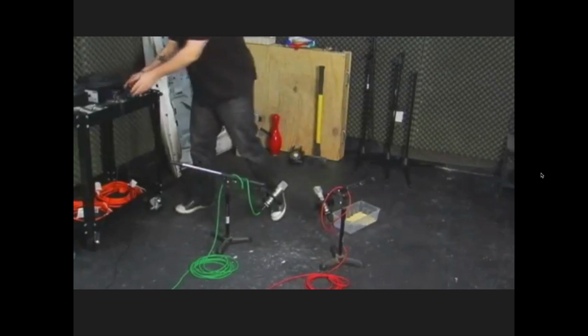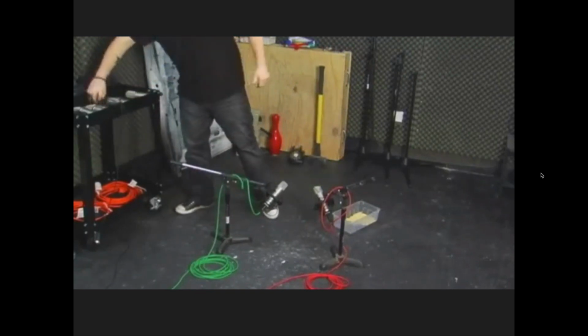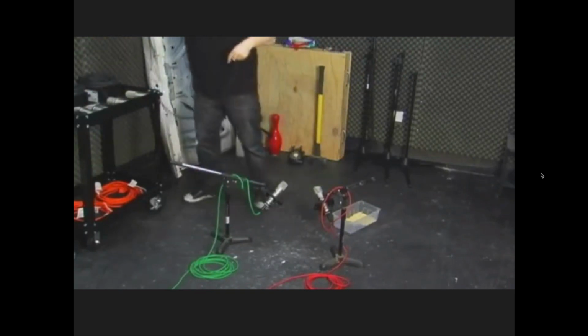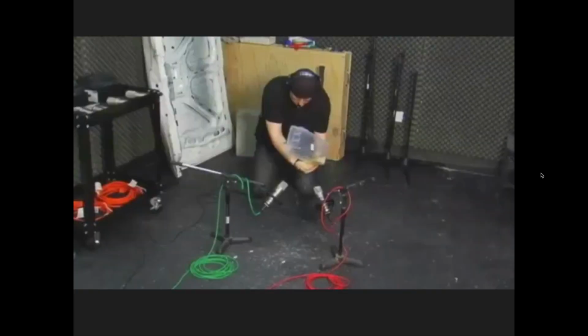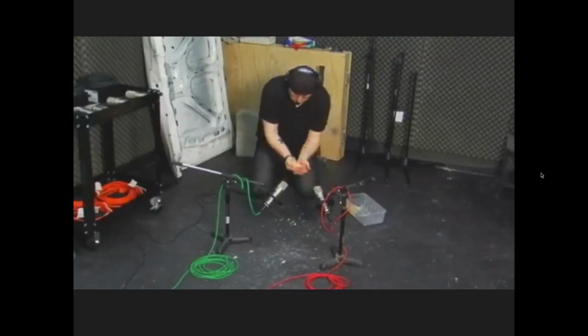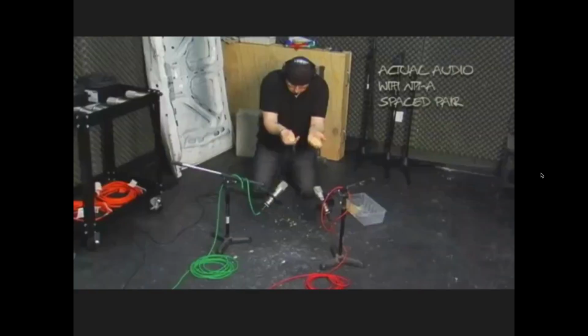Let's move on to some dust debris. Because we know this effect will be quiet, we'll use the NT1A because of its ability to capture quiet material without adding self-noise. Position the mic towards the area where the debris will be dropped. Hold the debris in both hands and let the debris slip through your fingers by moving your fingers up and down.